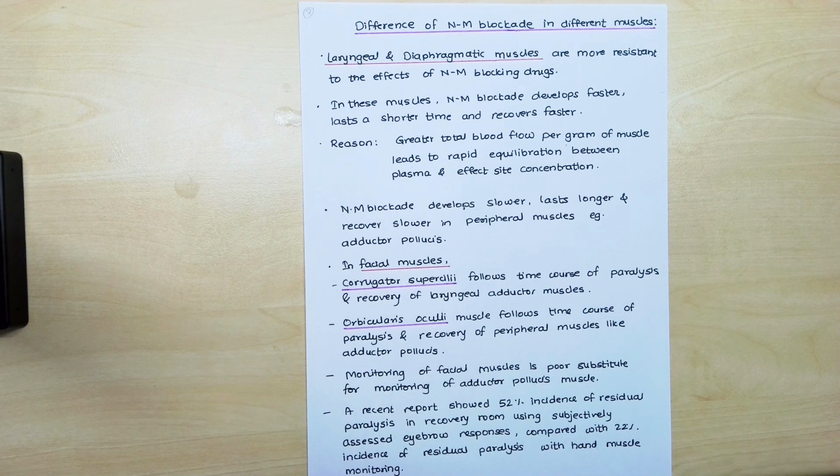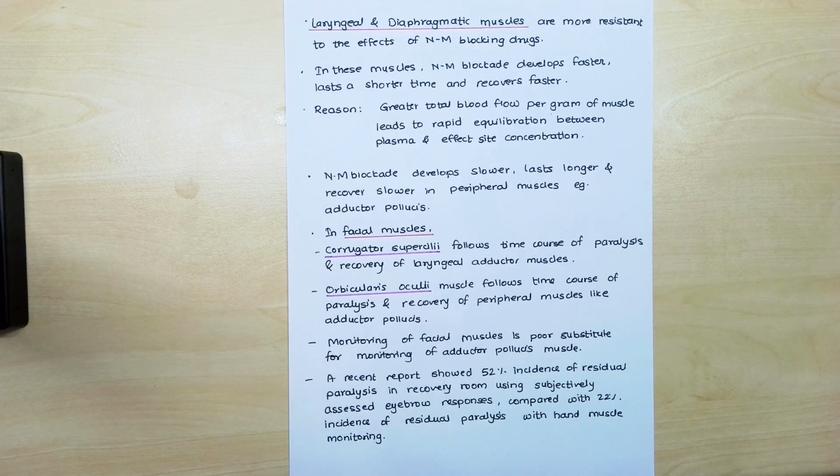The neuromuscular blockade develops slower, lasts longer, and recovers slower in peripheral muscles, for example, adductor pollicis. In facial muscles, the corrugator supercilii follows the time course of paralysis and recovery of laryngeal adductor muscles. The orbicularis oculi muscle follows the time course of paralysis and recovery of peripheral muscles like adductor pollicis.